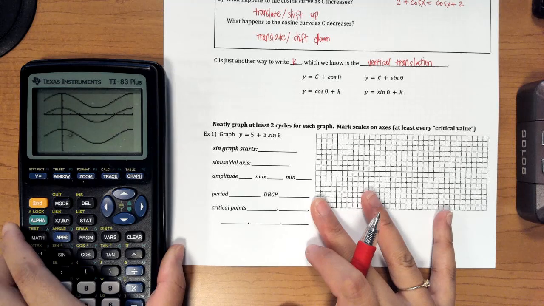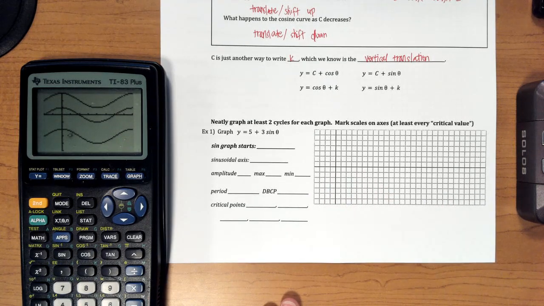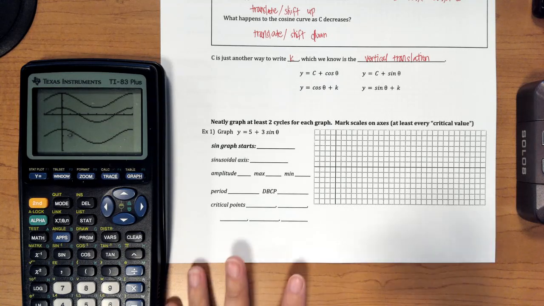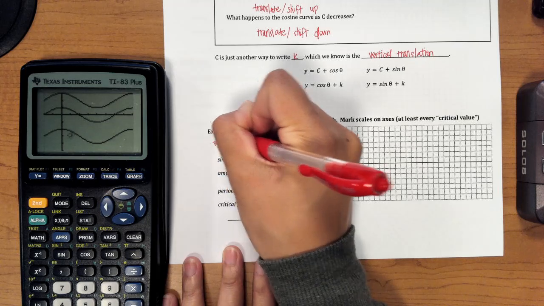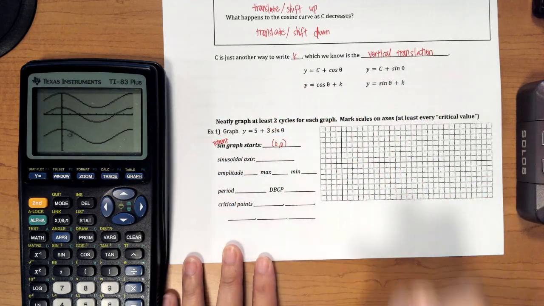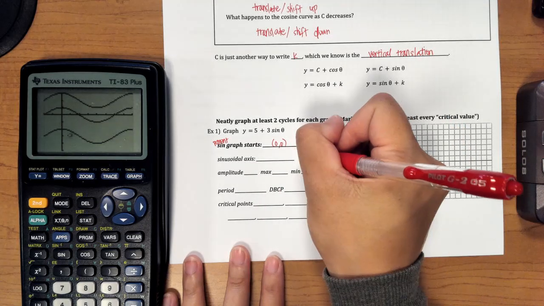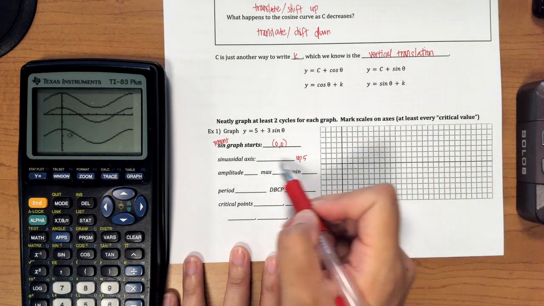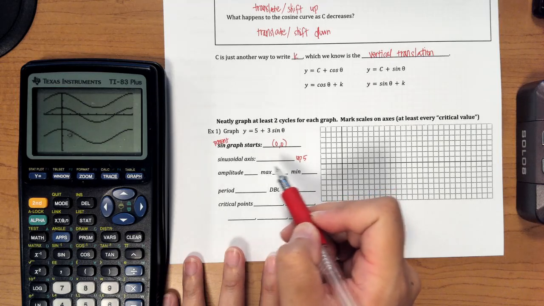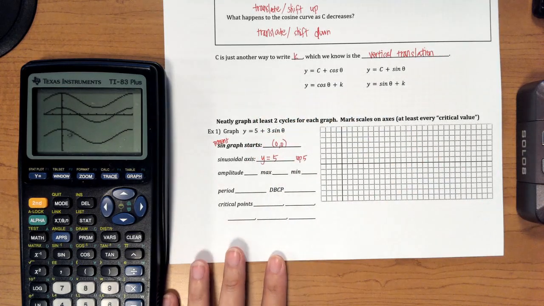So let's take a moment, and we're going to neatly graph these 2 cycles for each graph. We're going to mark the scales on the axes. So let's begin. Sine graph usually, and I should write parent. Okay, so the sine parent graph starts at 0, 0. Now we know that we're going to shift up 5 now, right? So that means instead of being at y equals 0, which we've been at the last few days, we're now going to be at y equals 5.